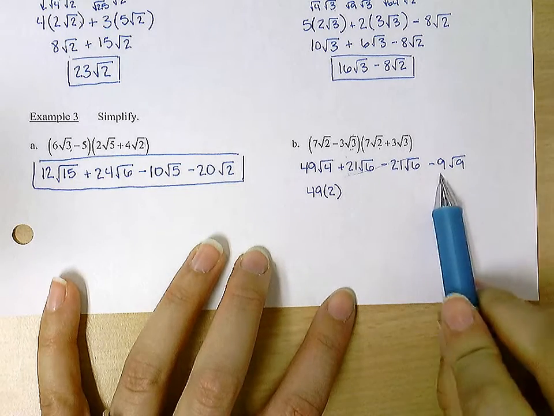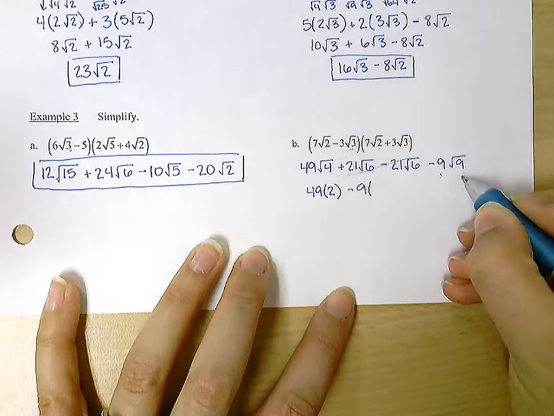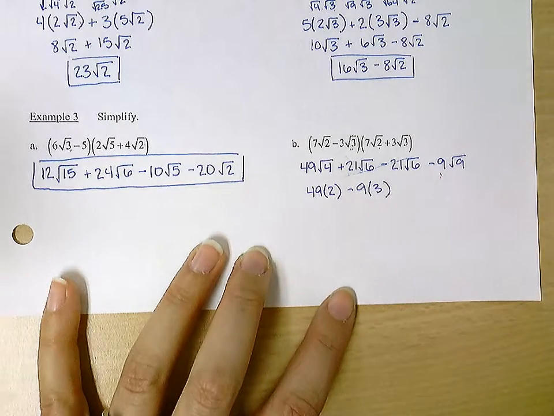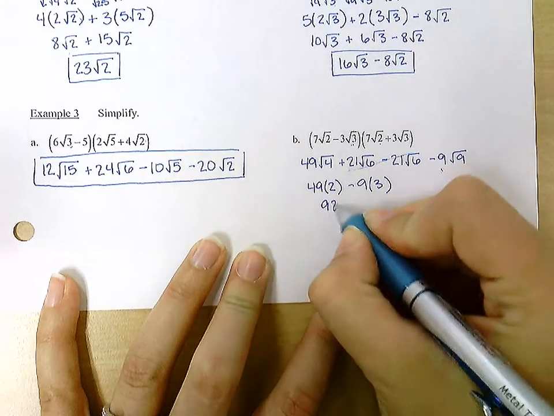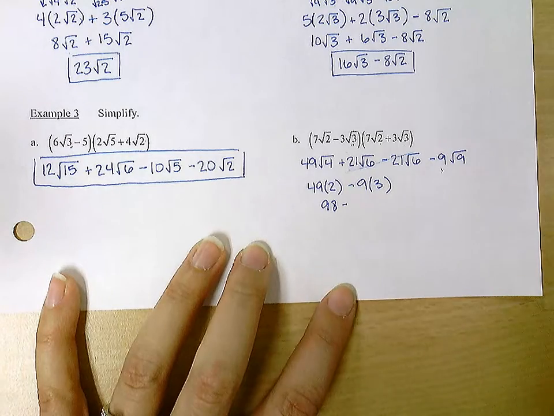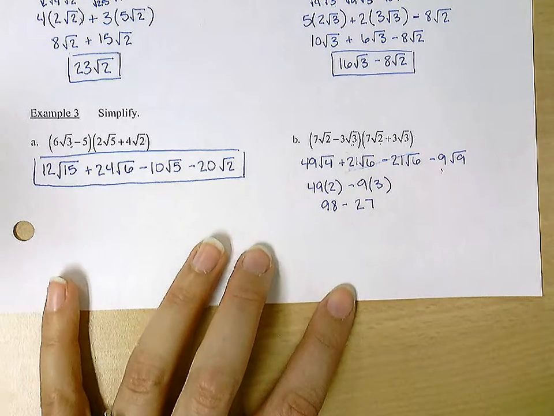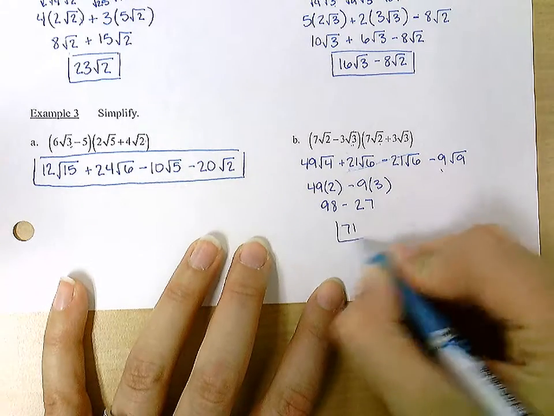Okay, then looking at my last term here, I have a minus 9, and then what's the square root of 9? 3. Okay, 49 times 2 is 98, and 9 times 3 is 27. Then I can just subtract the 2 to get 71.